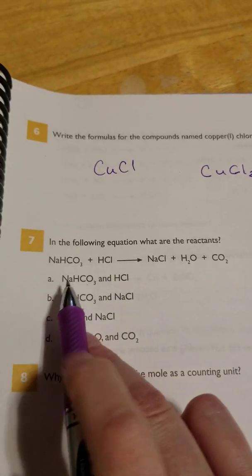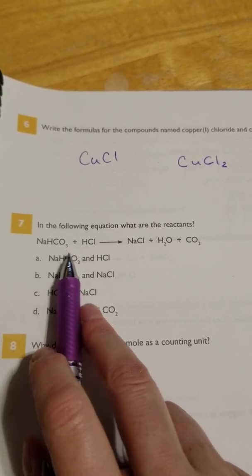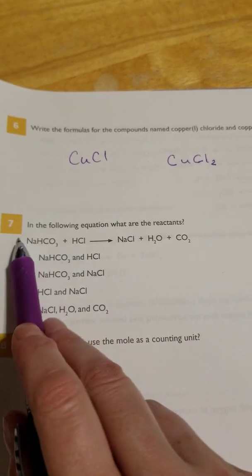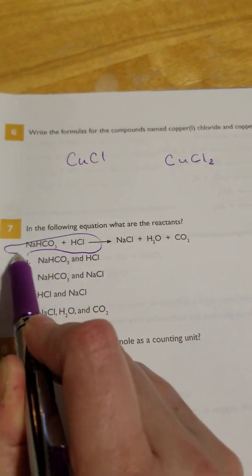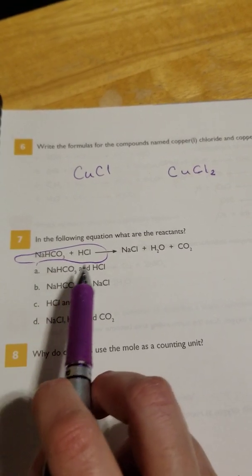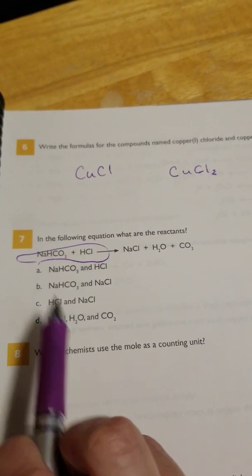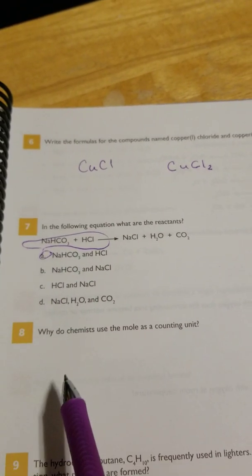Number 7. In the following equation, what are the reactants? Well, we know that the reactants are always on this side of the equation, right? So we need to just look for those exactly like that. And looks like it's just this one here. So A, that's the answer.